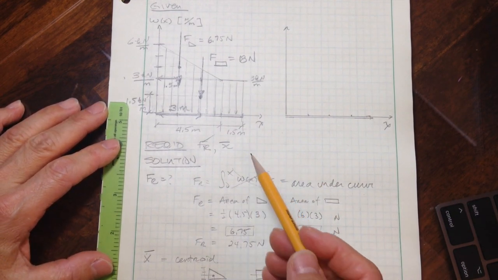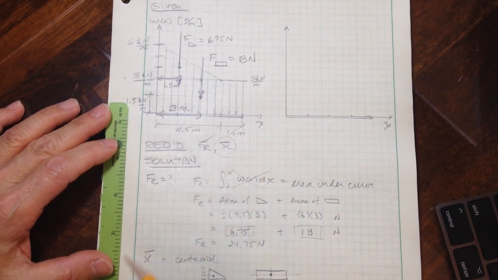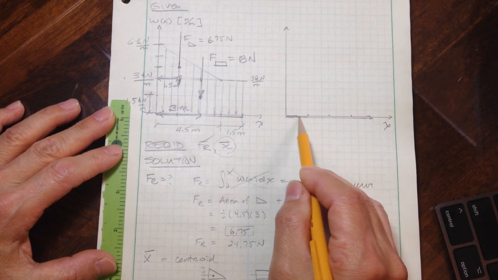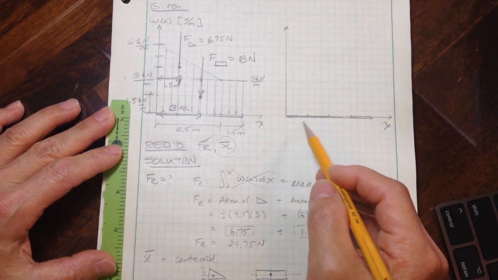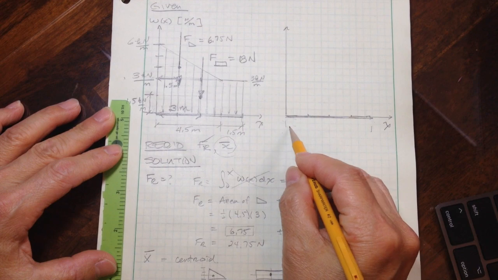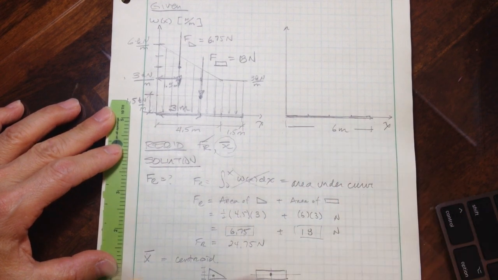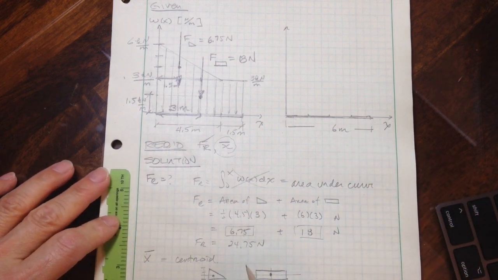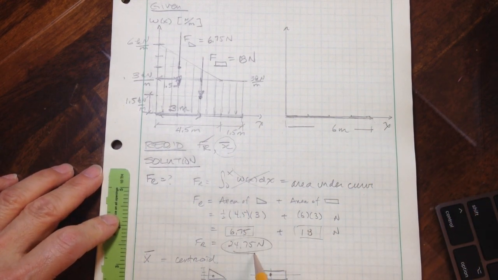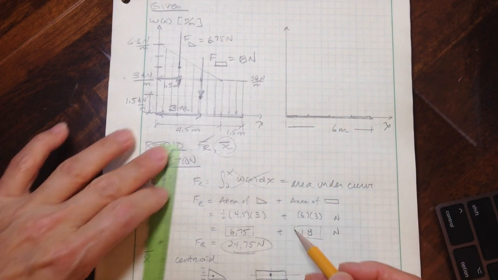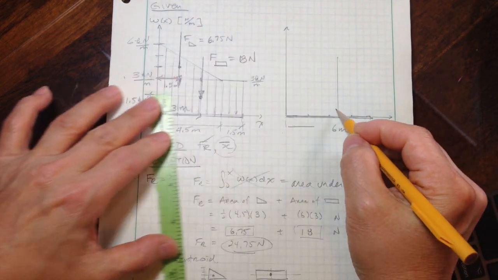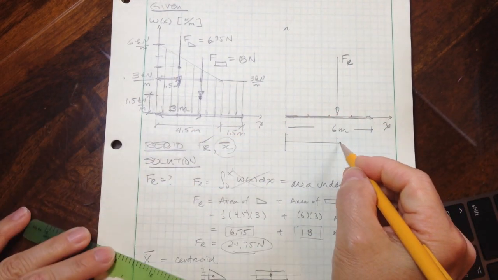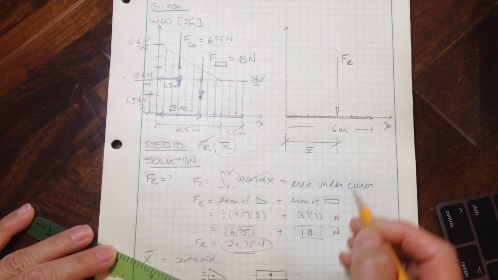What we want to do is calculate the overall centroid, meaning we have this 6-meter beam here, and we want to know where this resultant force should be applied. So it lies somewhere along here. We don't know exactly where it is. It is this dimension that we're trying to find.